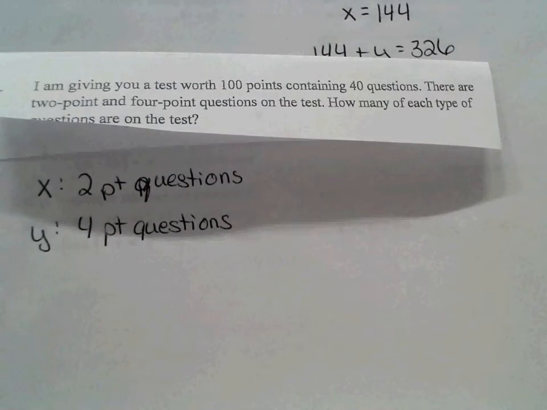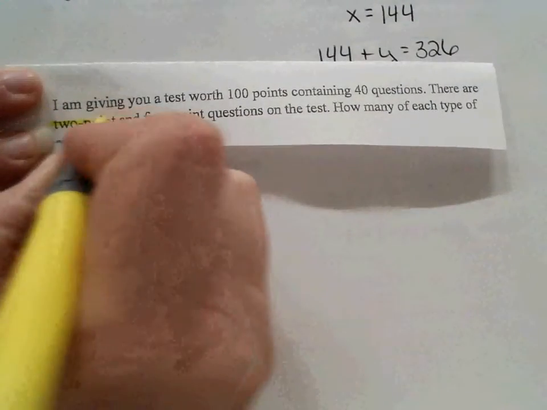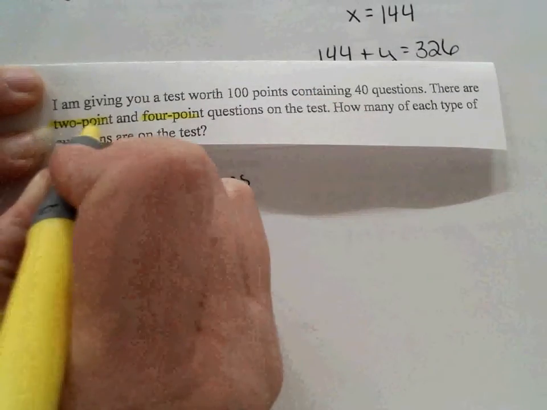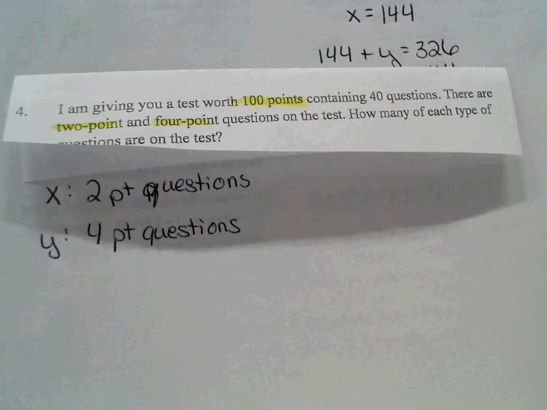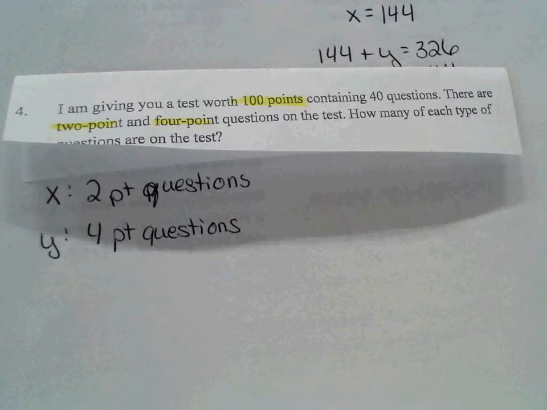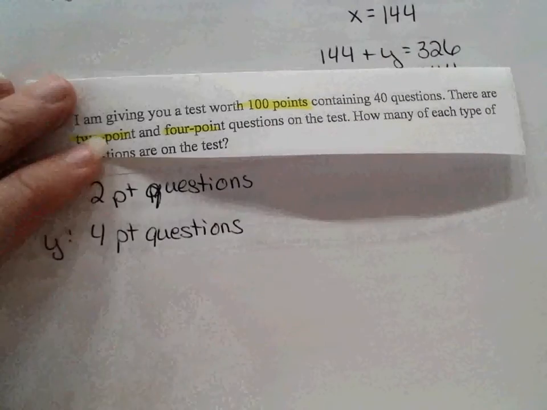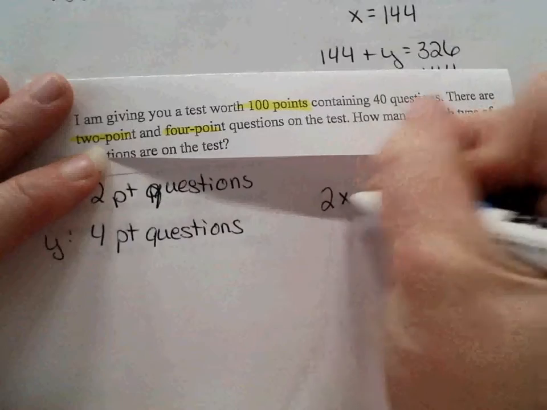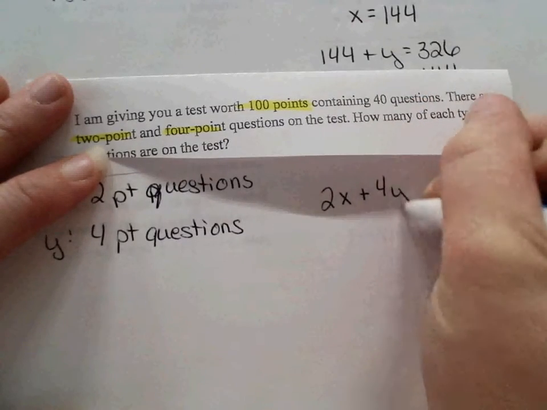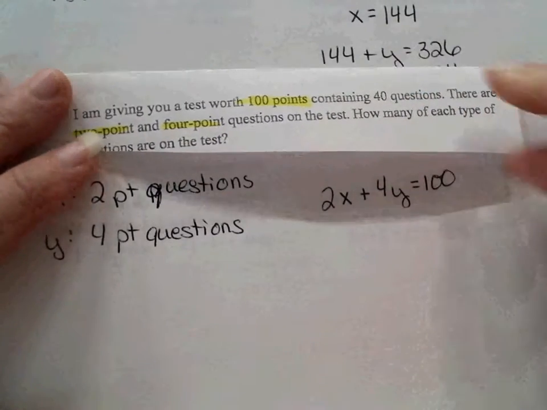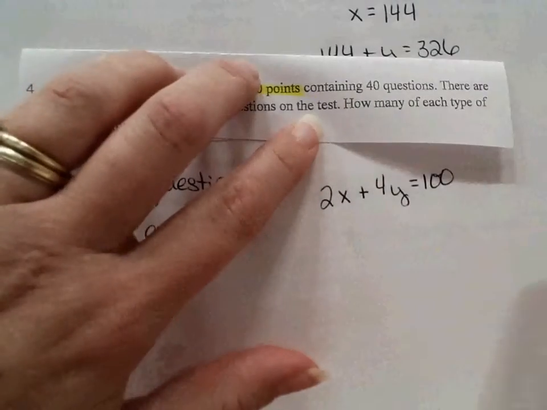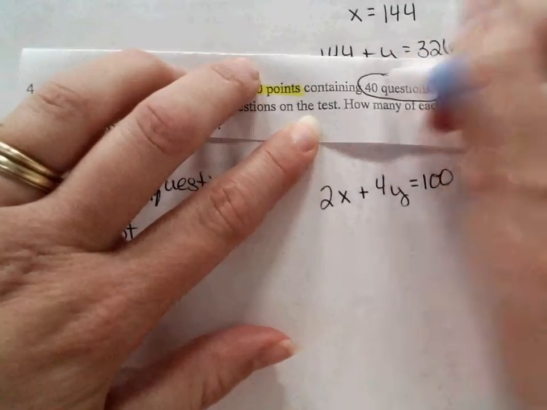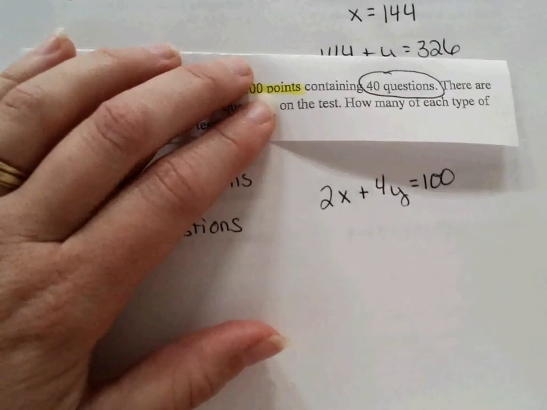Okay? So we are going to, just like when we put the dollar signs together, put our words together. So we have 2 points, 4 points, and 100 points. Those three numbers have to go in the same equation. So that equation would look like 2x plus 4y equals 100. Now, the only number that we have left is the 40 questions. So what's the equation for that?